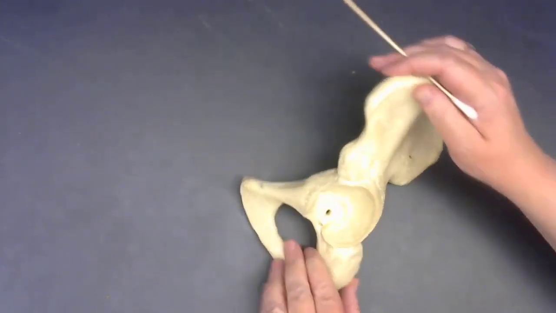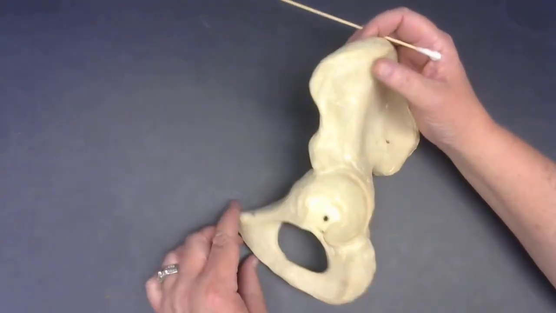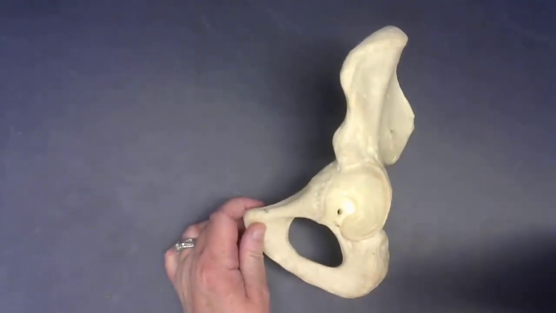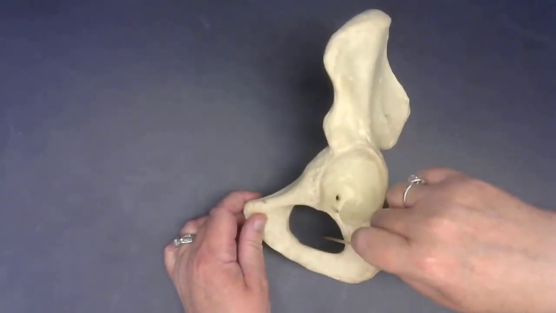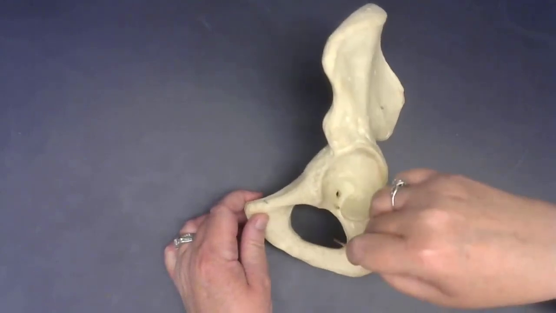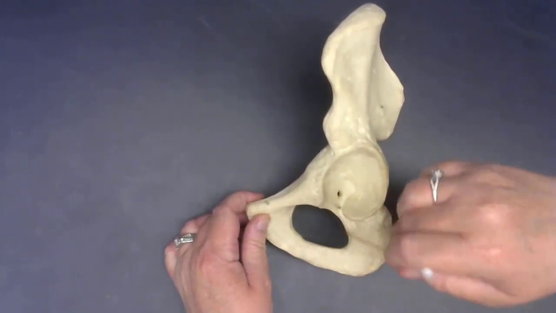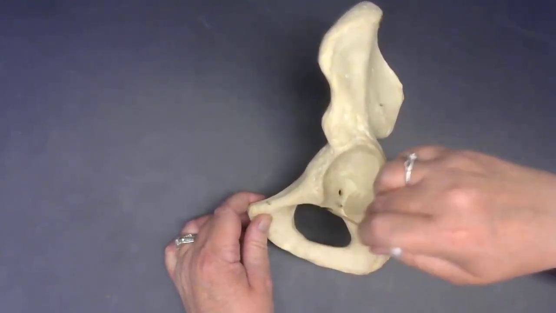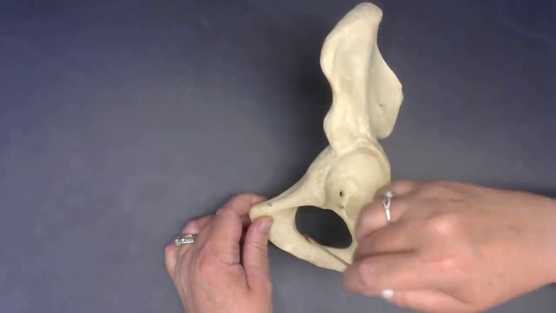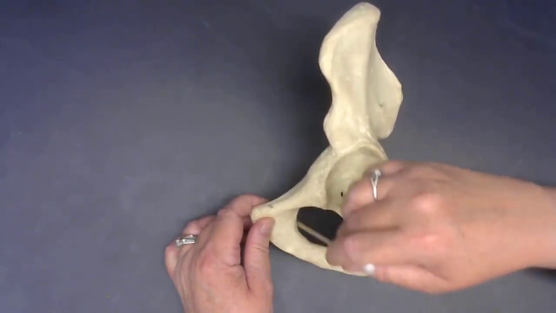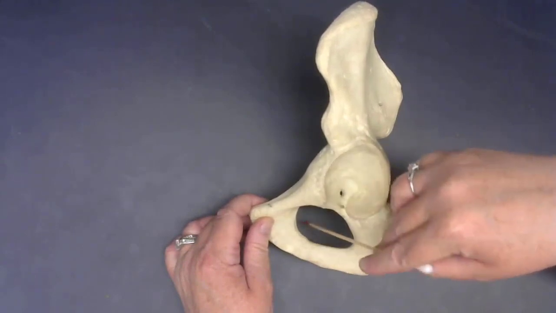Now I have two more structures to show you. First of all, let's name what this hole is here. See how it's really big? Maybe you're dialing O for the operator. Okay, so just think O. Think operator, because this is the obturator foramen. Foramen meaning hole.